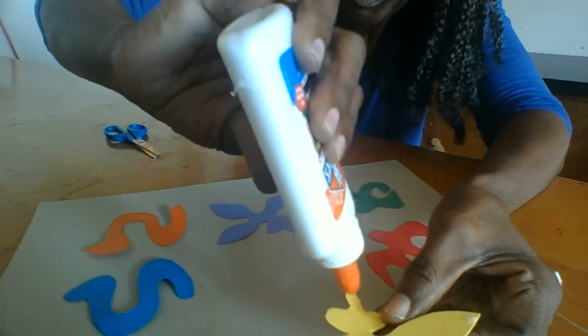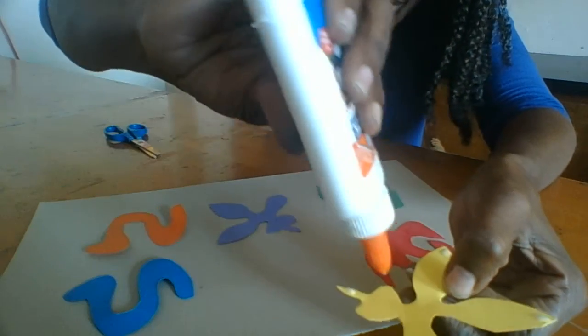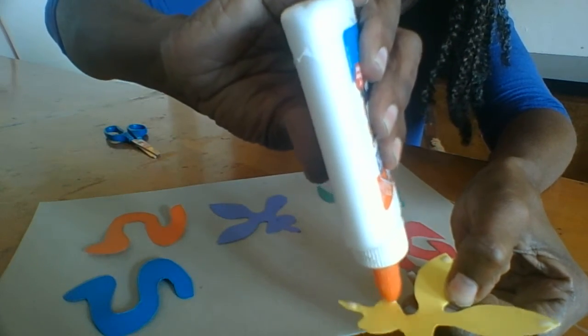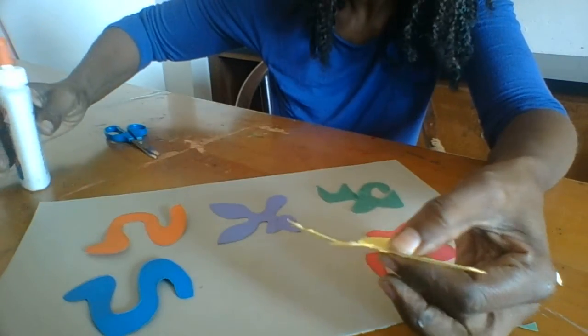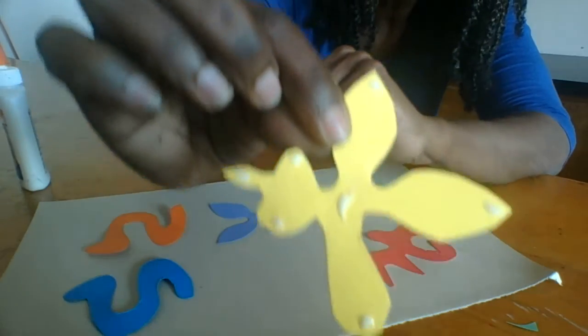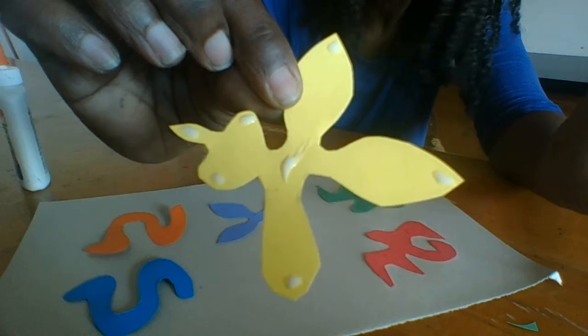More glue here. Make sure this little piece got some glue on it. Pointy edges, you really want to make sure you get a little bit of glue on that. A little bit here. So I put the glue on this piece here. No glue is dripping all over the place. The glue is not everywhere.